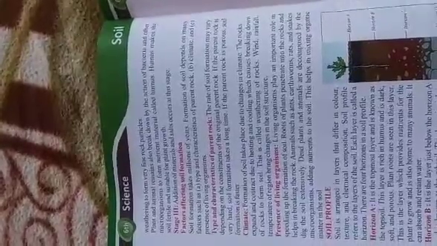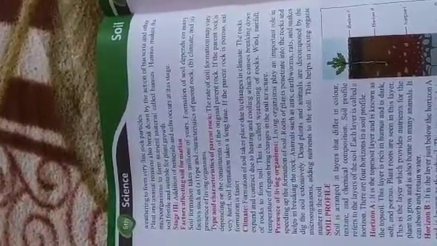So what does humus do? Humus makes the soil very fertile and it is very suitable for plant growth. And the final stage is the addition of minerals and salts, because when the dead plants and animals get broken down and mixed with the soil, their nutrients and salts get added to the soil.